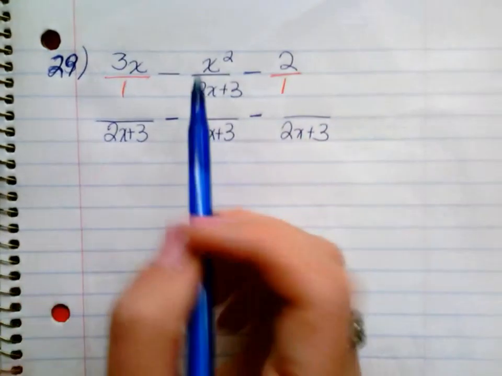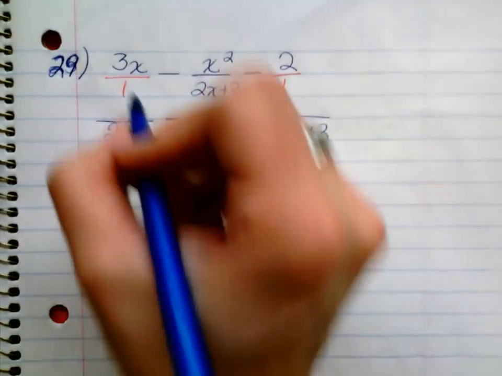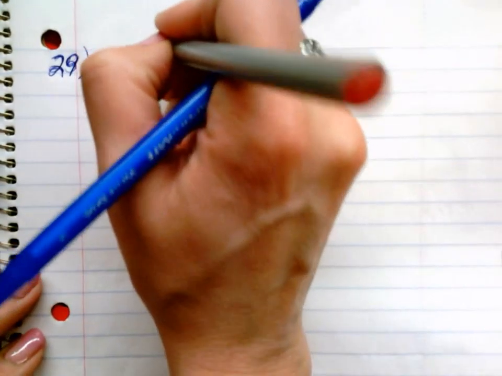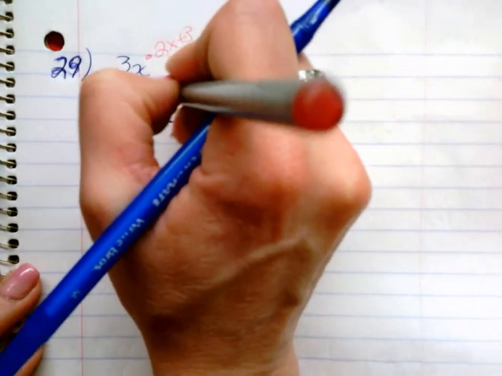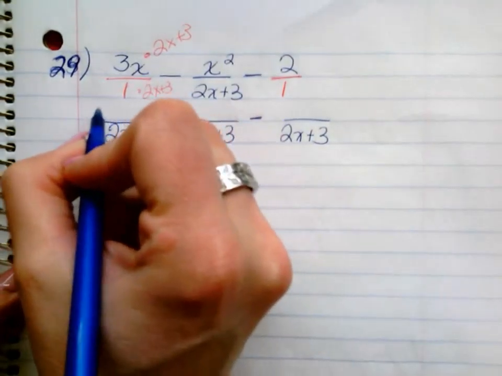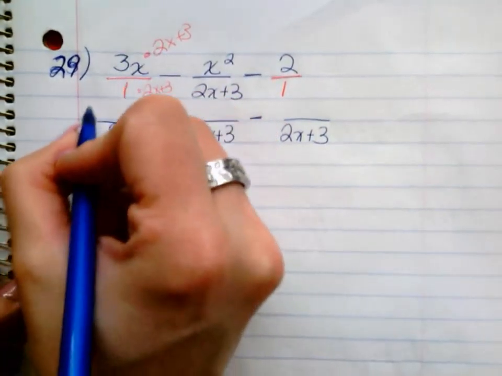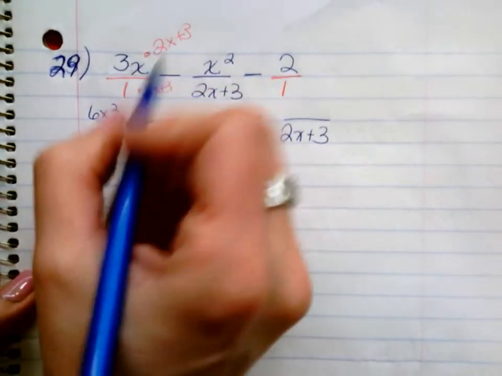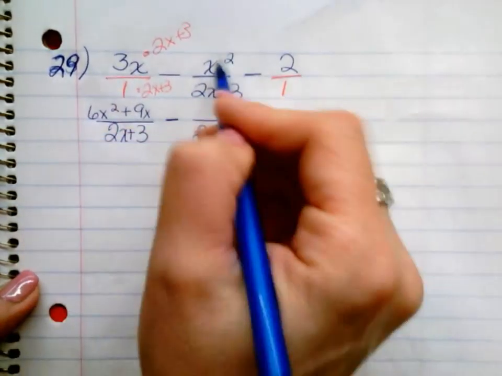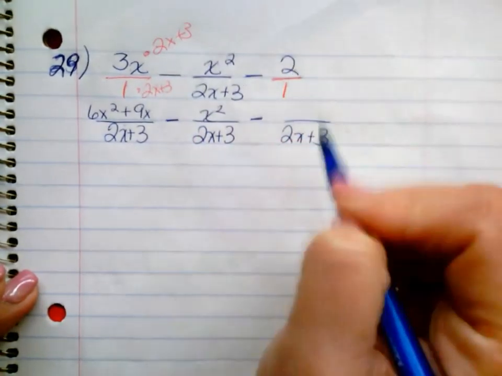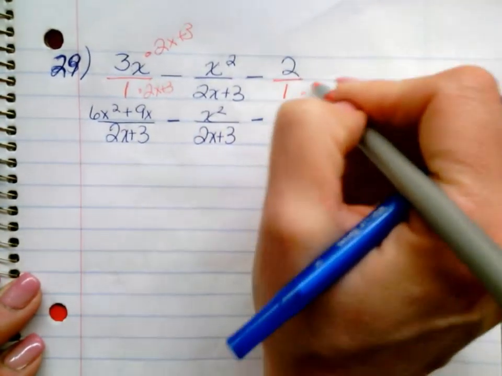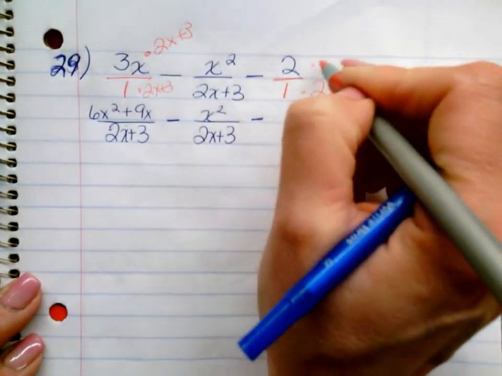To convert this to this, multiply both pieces by 2x plus 3. So that gives you this times this, 6x squared, that times that, 9x. This one doesn't change, does it? And to get from here to here, multiply both pieces by 2x plus 3.